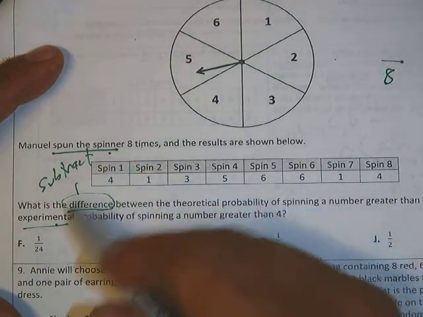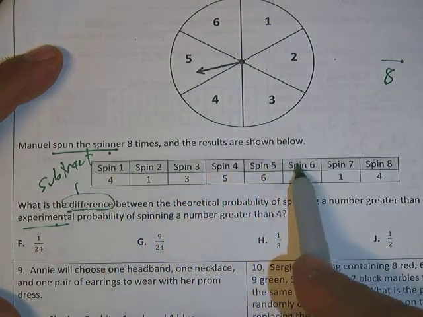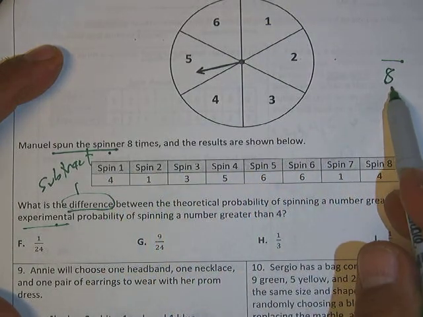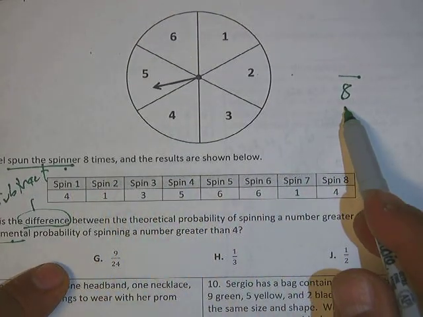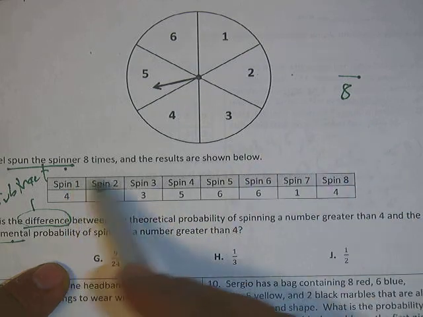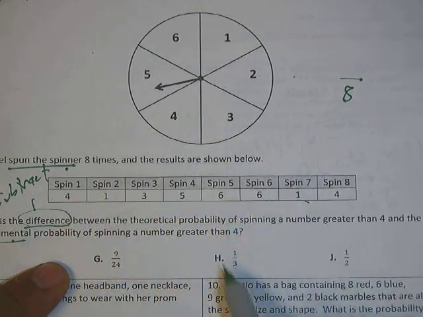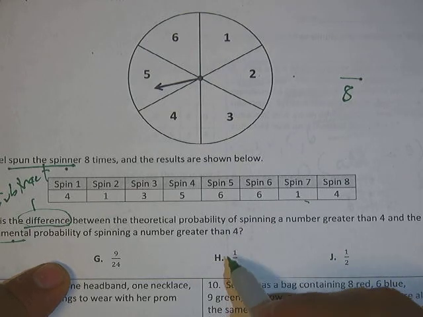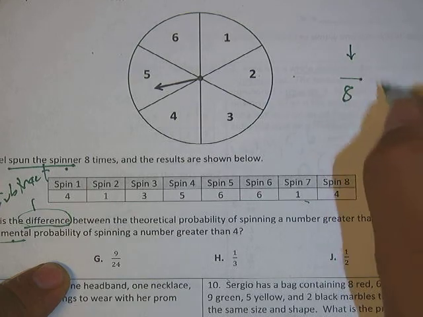First of all, what is the experimental? Experimental is when they do the spins. So like here, Manuel spun. You see that? He spun the spinner. How many times did he spin it? Oh, he spun it 8 times. It says there, okay, experimental. He spun it 8 times. These are his spins. Look, 1, 2, 3, 4, 5, 6, 7. Those are his 8 spins, 8 total.